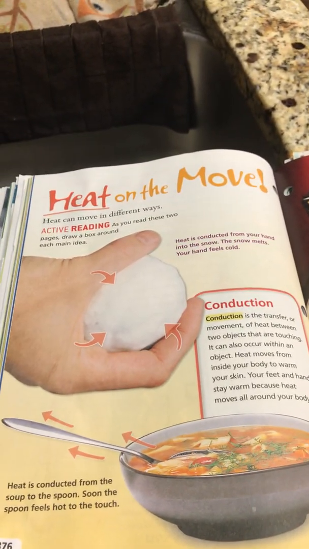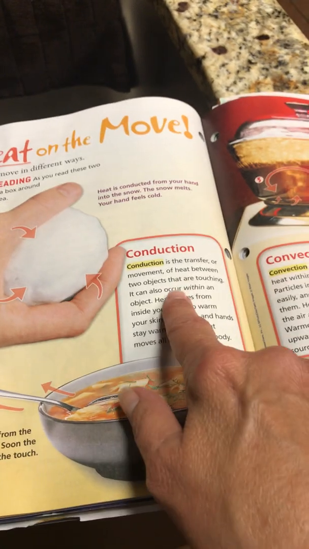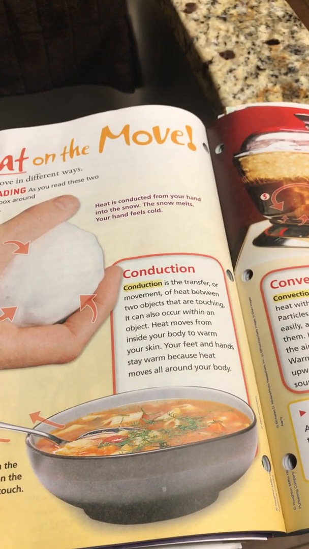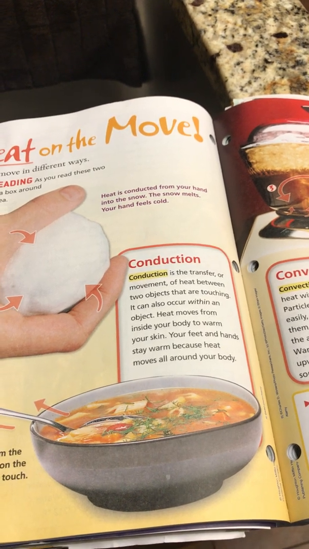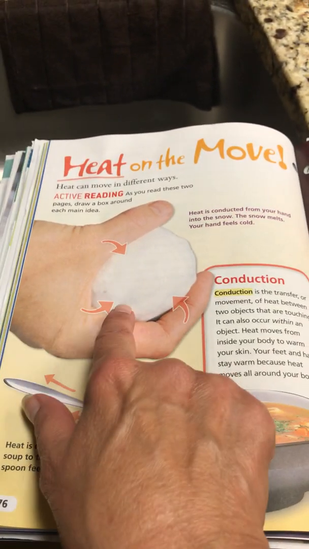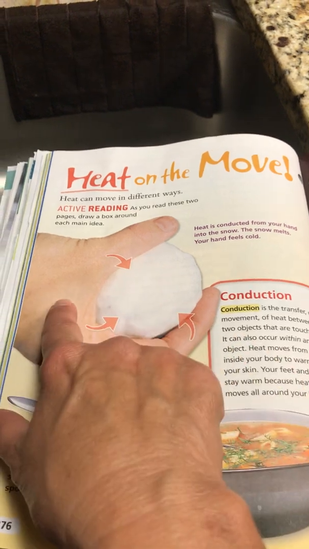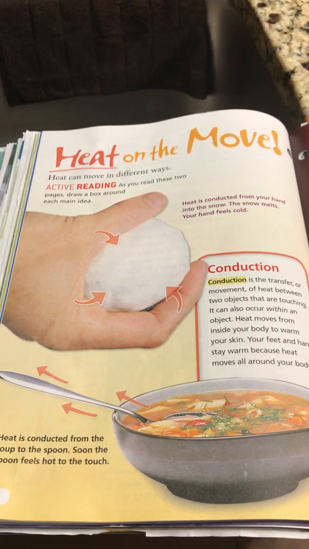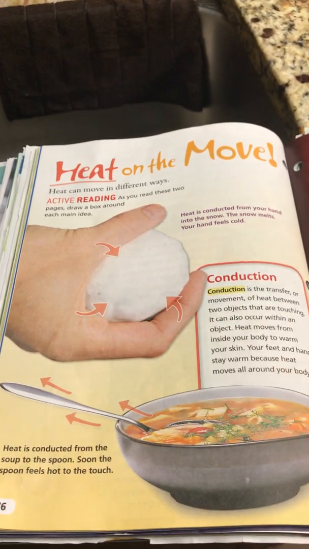So what are the ways that heat can move? Well, the first way is through conduction. Conduction is the actual transfer or movement of heat between 2 objects that are touching. So you see this hand is touching the snowball. The heat from the hand transfers to the snowball, causing the snowball to start melting. And then your hand feels cold from the snowball.